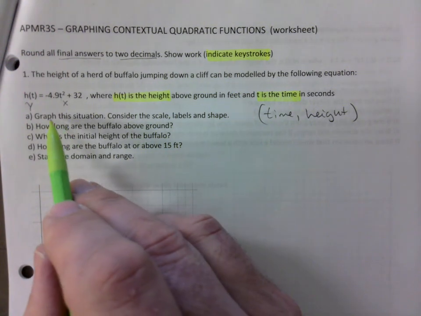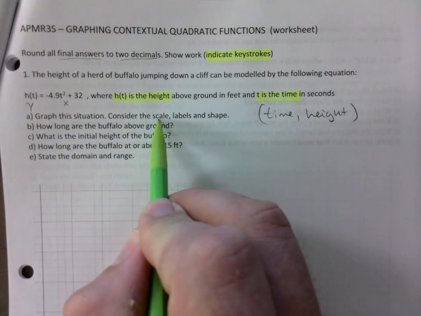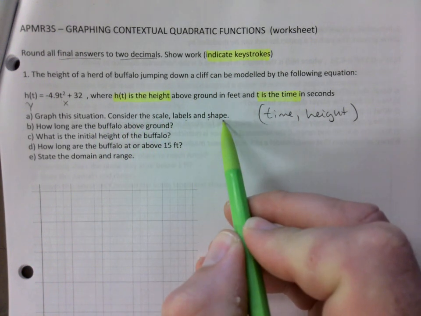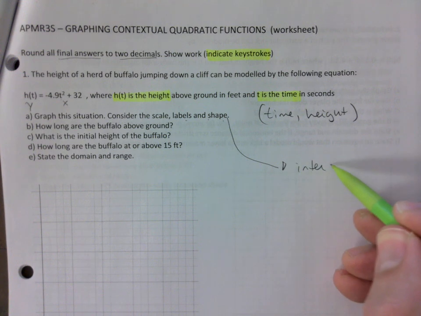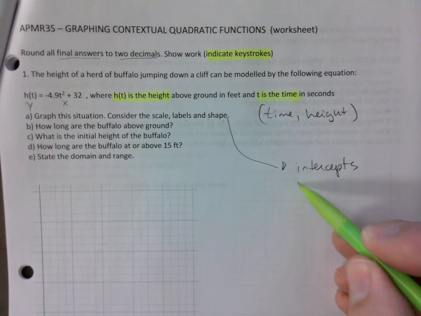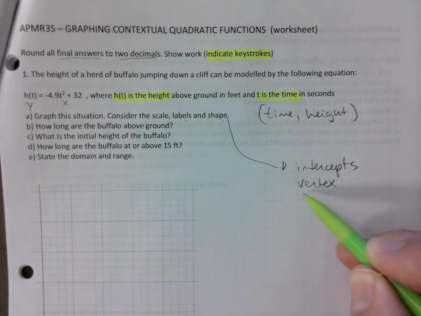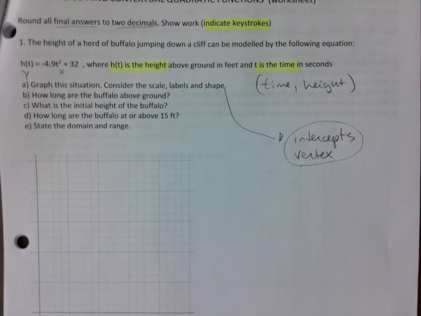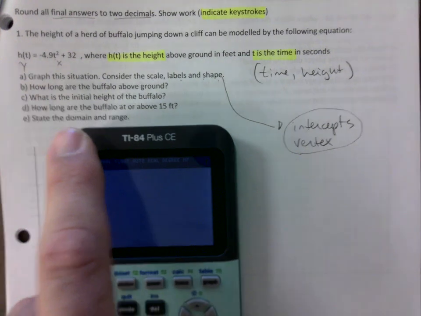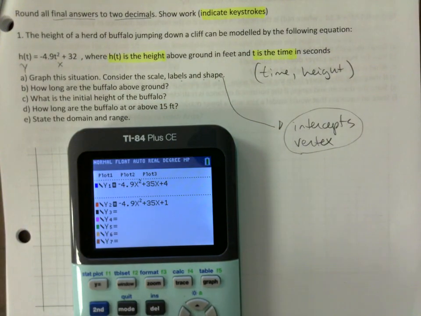Okay? It says graph the situation. Consider the scale, labels, and shape. If you need to graph, what do we want? We want intercepts and vertex. That's a must to figure that out. So let's go ahead and do that. Let's graph it. Type it into your calculator.